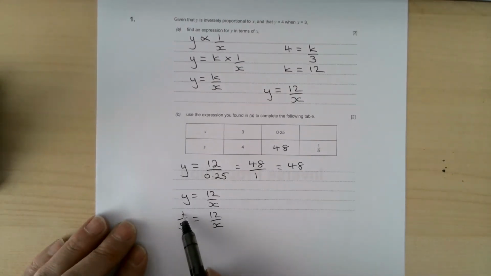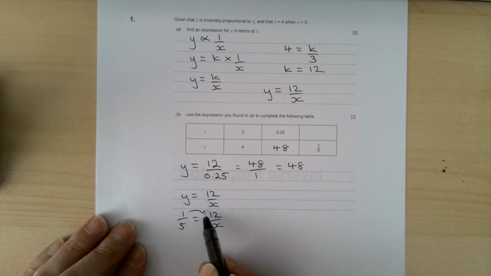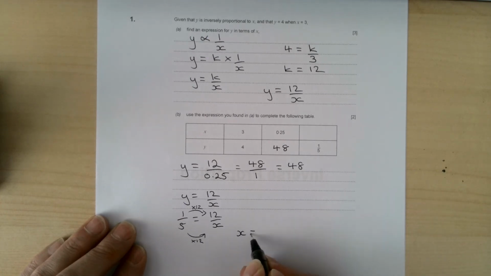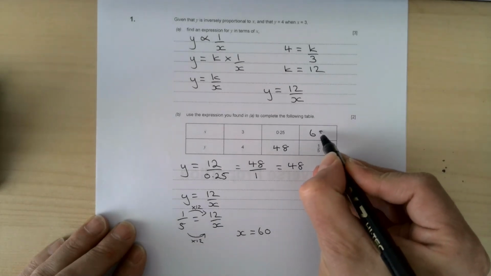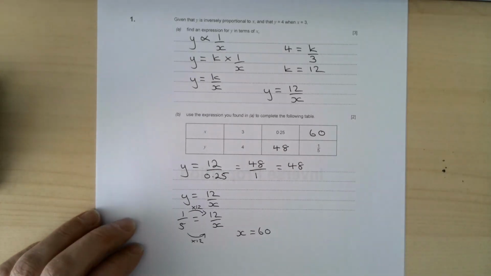Well, I'm changing a 1 into a 12. I can do that by multiplying by 12. So I must do the same here. Multiply that by 12. And 5 12s are 60. So that means x must be 60. 1/5 is the same as 12 60ths. So then I can fill that in on my table. Inverse proportion.